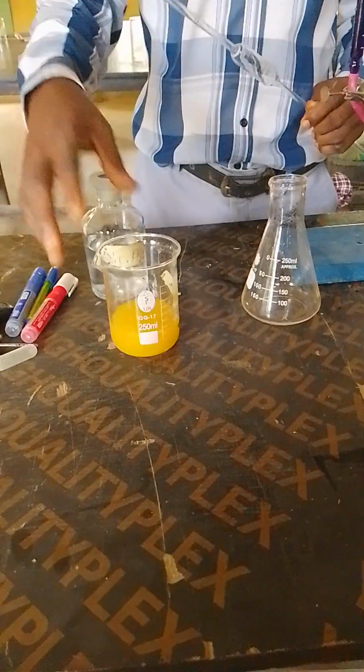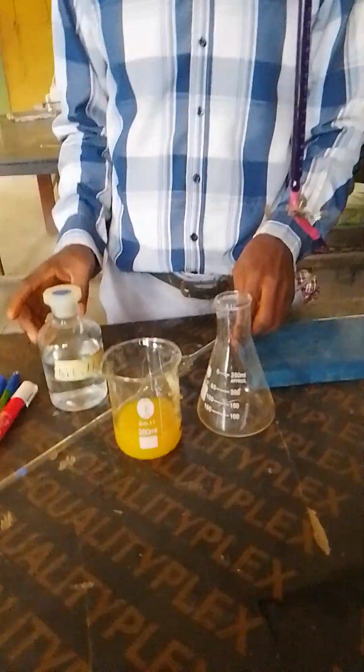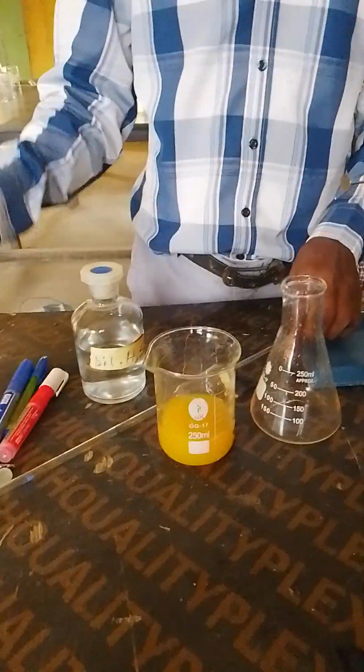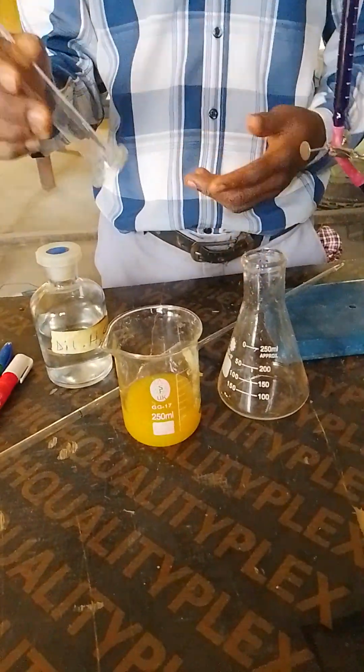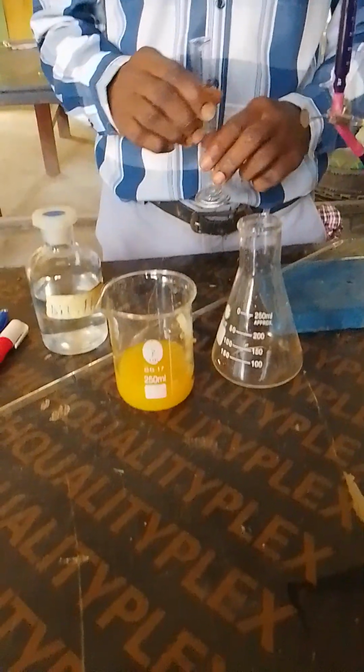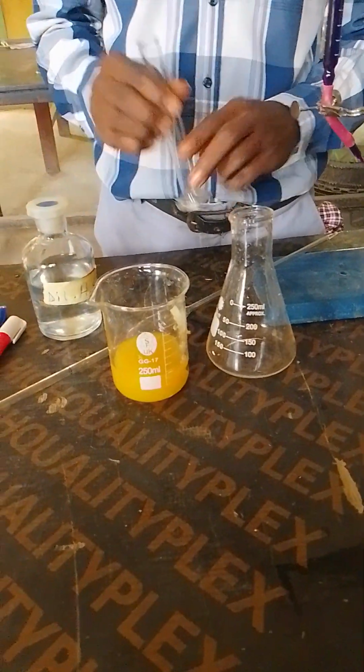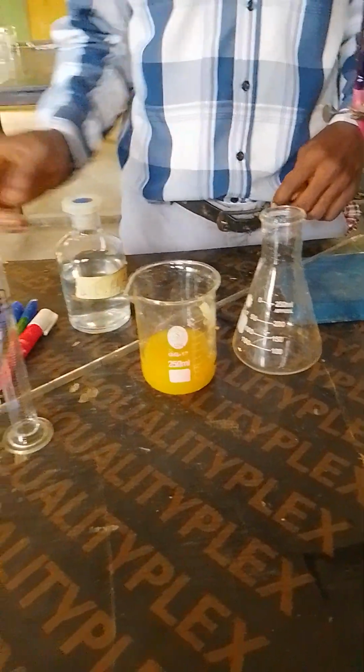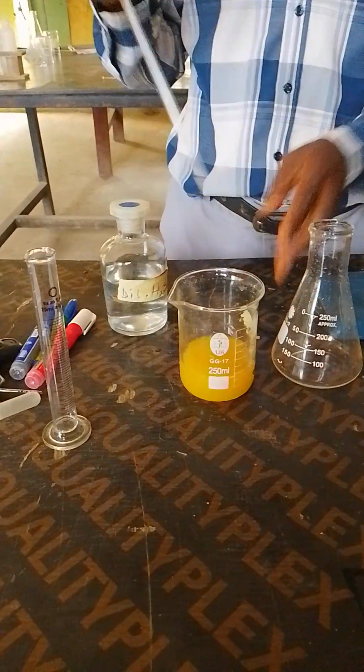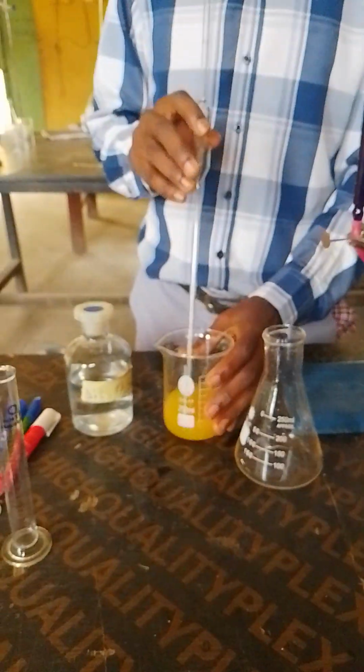Okay. Now, one good thing that you must understand is that this process must continue in acidic medium. So you are going to measure either 5, 10 or 15 cm cube of H2SO4. Don't use hydrochloric acid because that will liberate chlorine gas. So I will prepare my iron sulfate now.